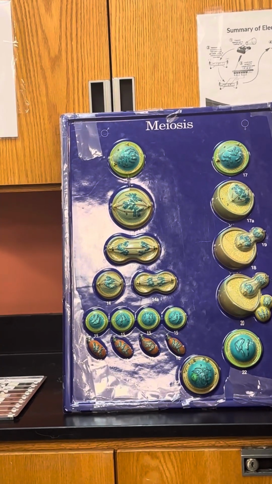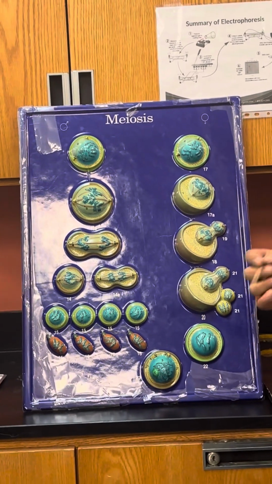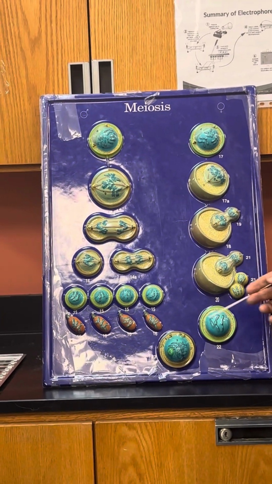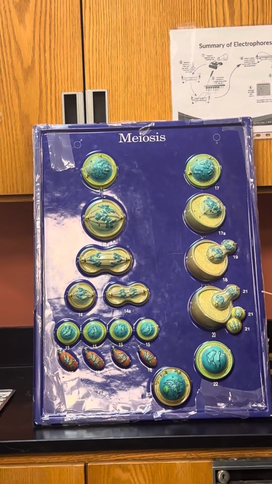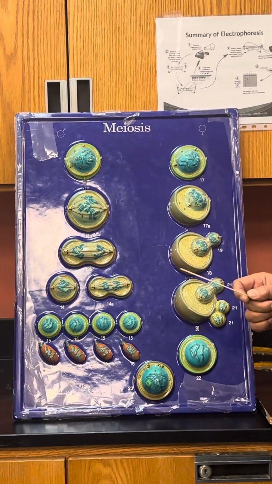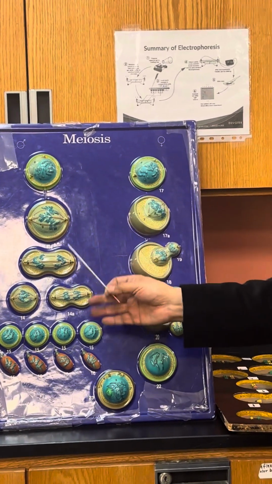Spermatozoa is better. Okay, this one, the mature spermatozoa. So the immature spermatozoa and mature. Now it's finished, right? This one.